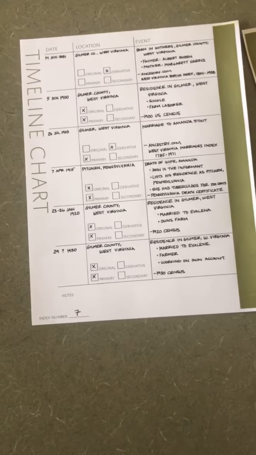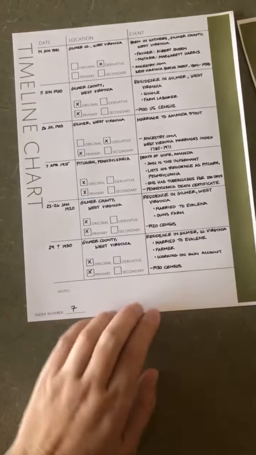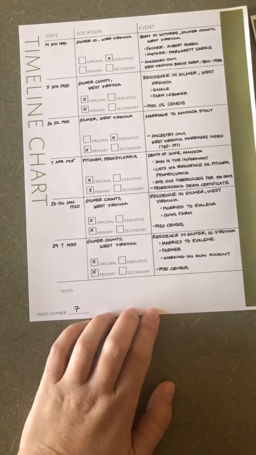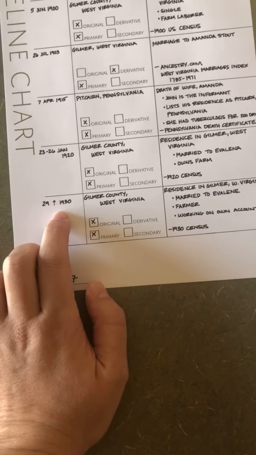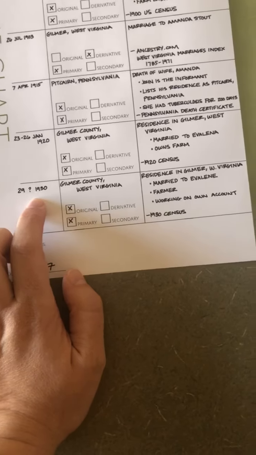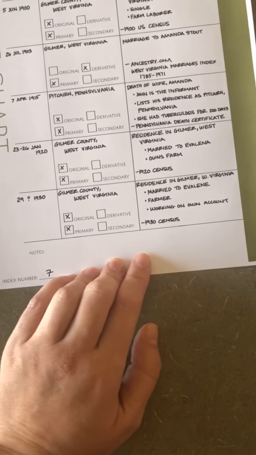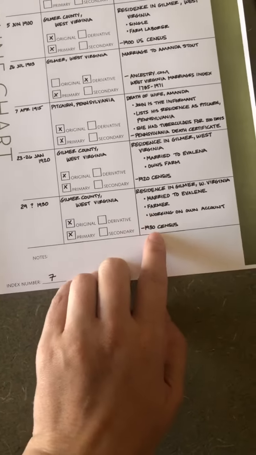I didn't include the birth indexes and things like that for his children on this chart. 1930 census, which for some reason didn't include the month. I don't know what they were doing in West Virginia. He's a farmer working on his own account, still married to Evelina. So we go to the second page. This is just continuing the chronological records.